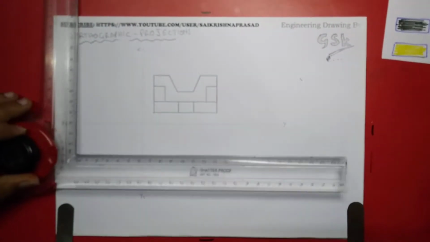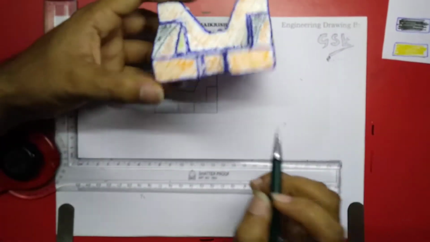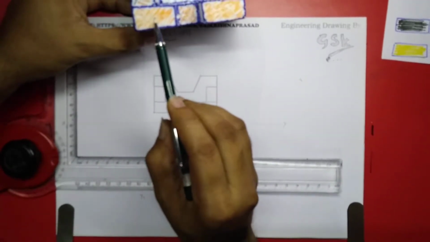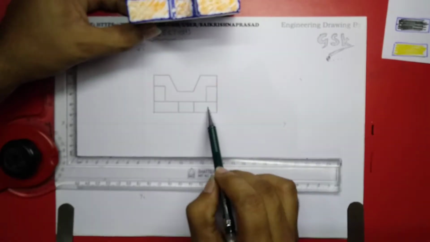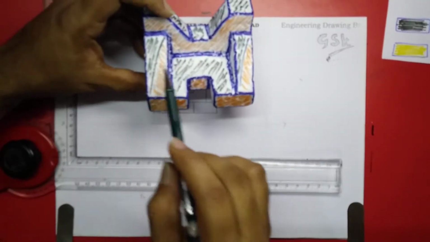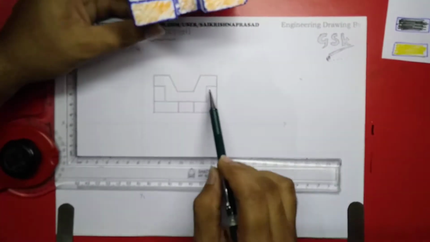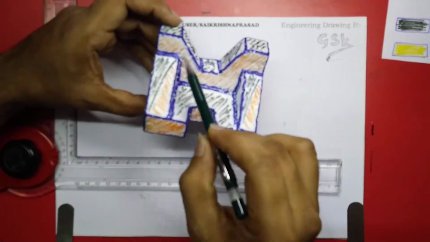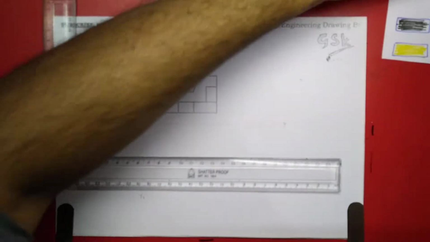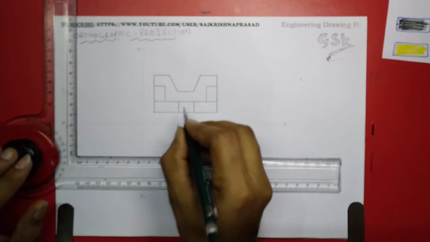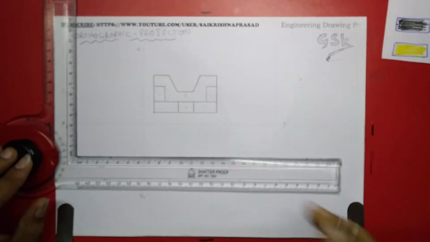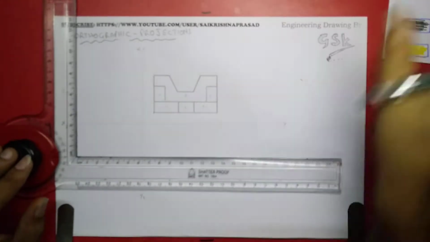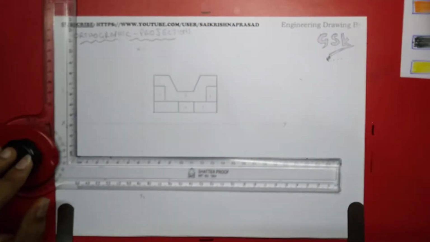So here we have finished with the front view of this object. Here you can see this one, 1, 2, 3, 4, 5, and 6 surfaces. So let me name them 1, 2, 3, 4, 5, and 6. Totally we have 6 faces in front view.